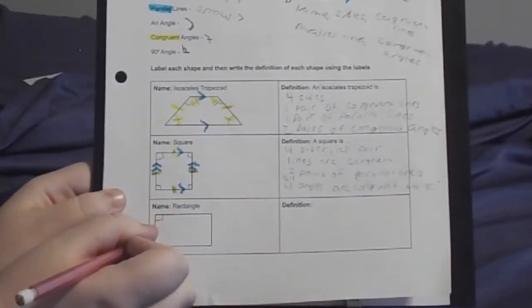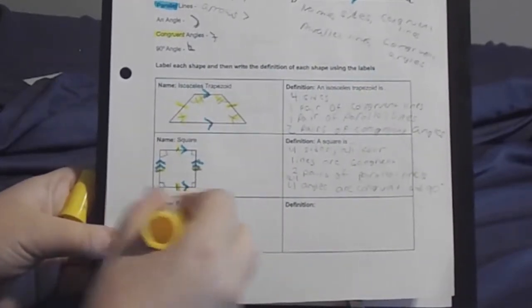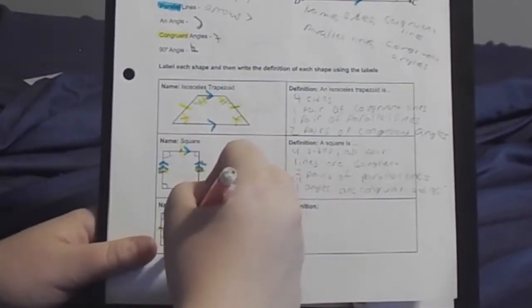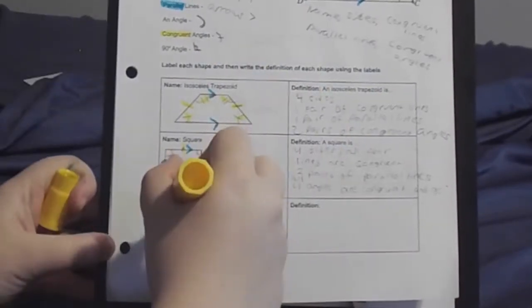So the next shape's a rectangle. A rectangle has 4 90-degree angles in it, like the square. And in a rectangle, the left and right are congruent, but they're different than the top and bottom being congruent. So I'm going to give these ones 2 tick marks each to say it's a different set of congruent.